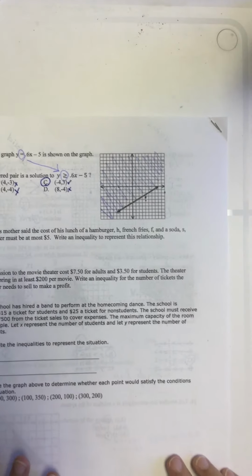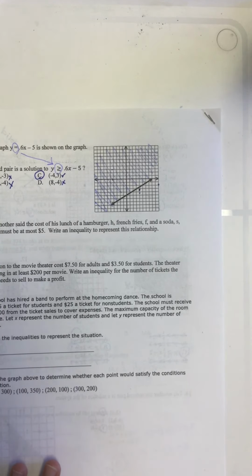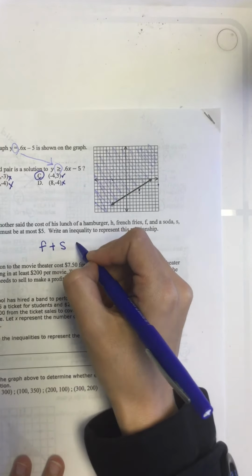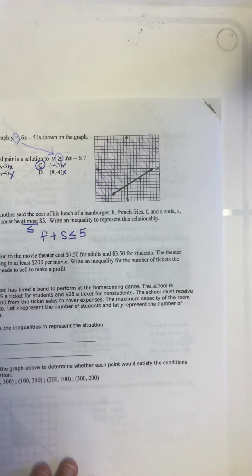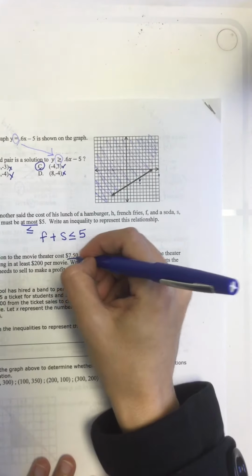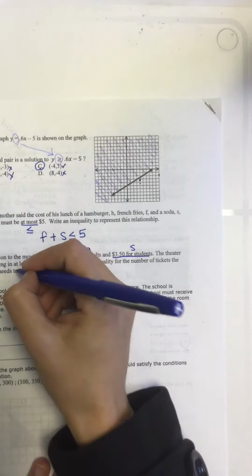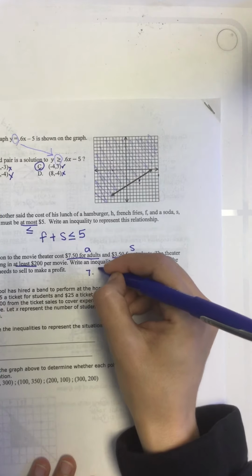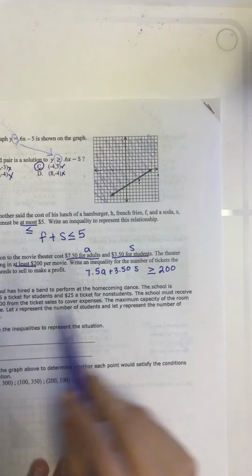All right, number 20. Mike's mother said the cost of his lunch of hamburger and french fries and soda together must be at most $5. Write an inequality to represent this relationship. So H plus F plus S has to be at most, so less than or equal to $5. There we go. Admission to the movie theater costs $7.50 for adults and $3.50 for students. The theater must bring in at least, so that's a greater than symbol, $200. So we're going to put all of the dollars together. Write an inequality. There we go.